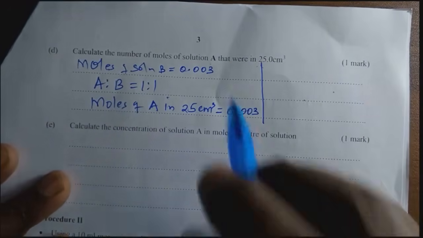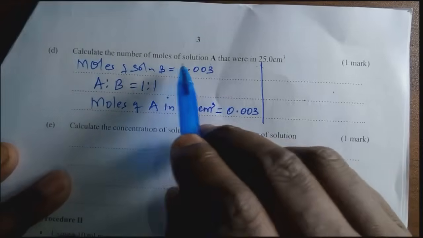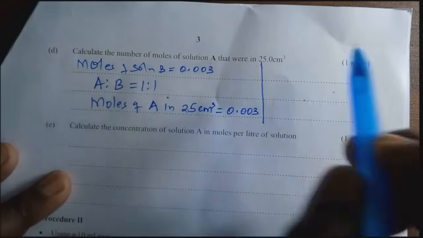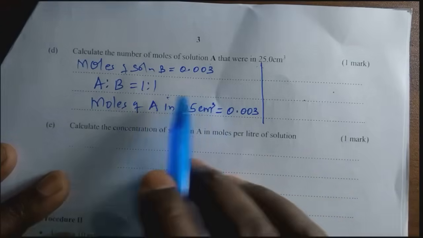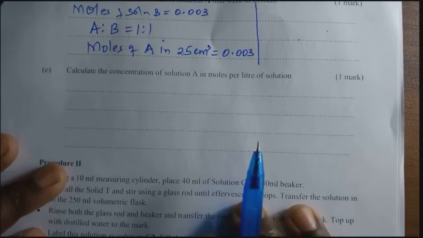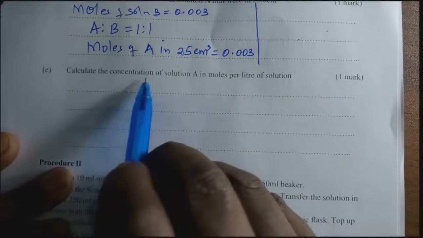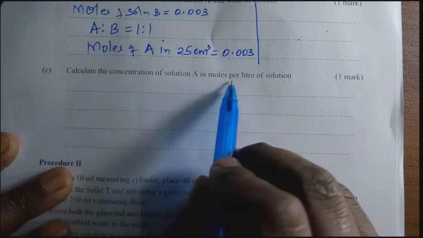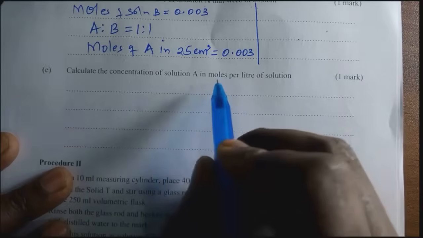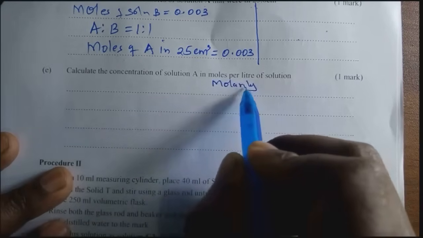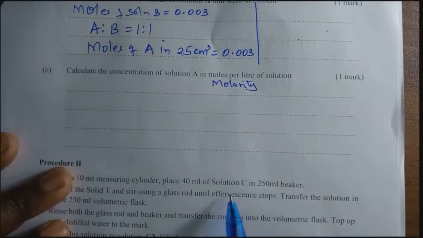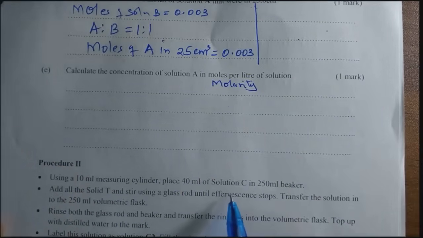The next thing now is the number of moles of solution. We are done with that. The number of moles will be the same. Calculate the concentration of solution A in moles per liter. Moles per liter means molarity. Molarity is the number of moles per liter, that is, moles in 1000 centimeters cube.